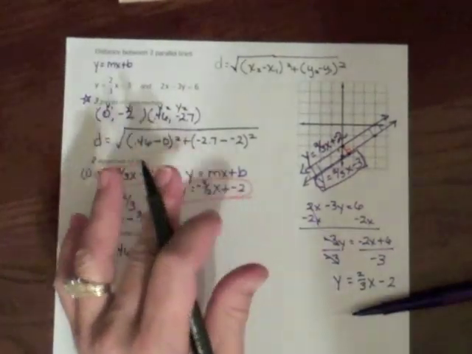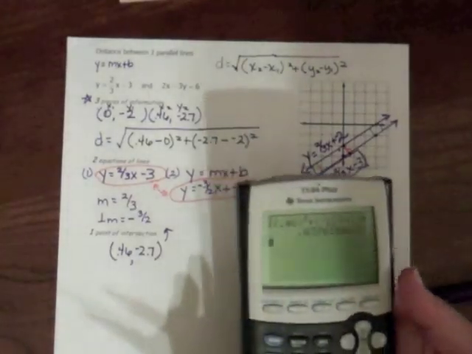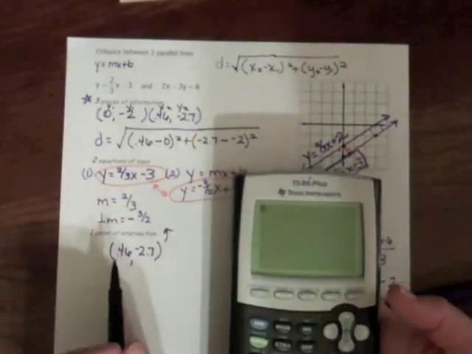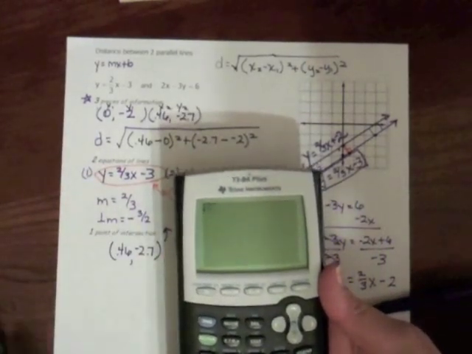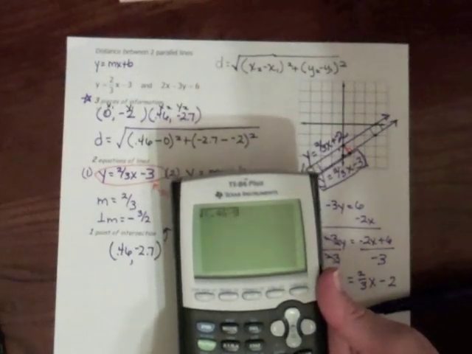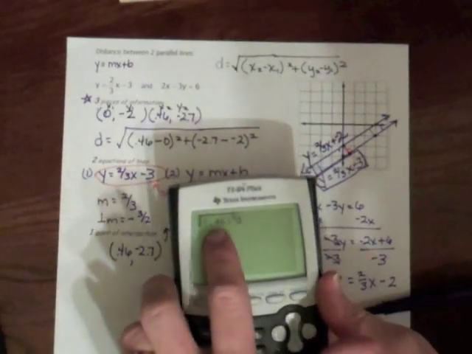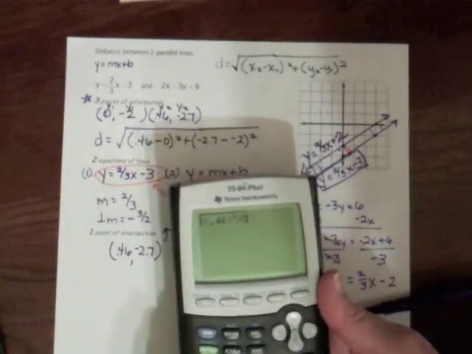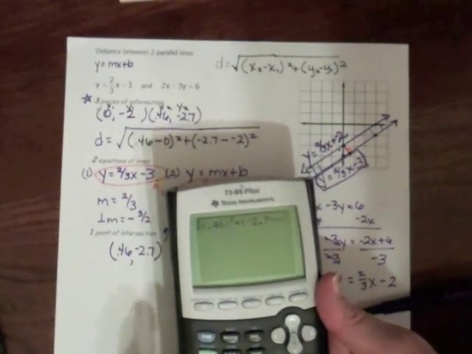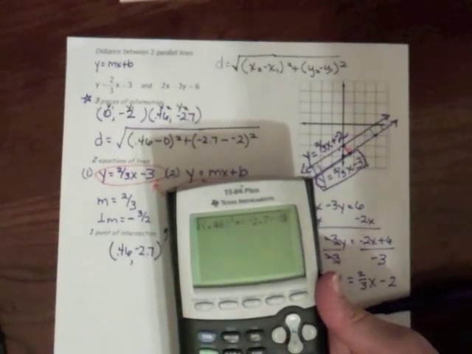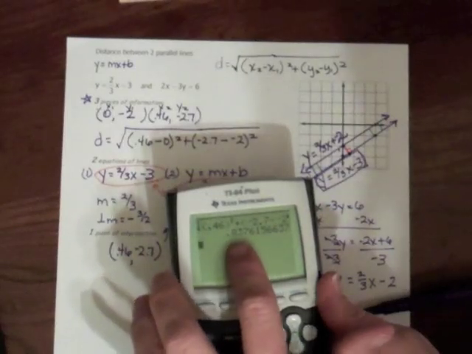Now, in order to save time, let's do this on our calculator. So we put our square root, second square root, open parentheses, 0.46 minus, well, minus 0, so let's just skip that, and square it. So 0.46 squared plus, open parentheses, negative 2.7 minus a negative 2 squared, and my answer is 0.84.